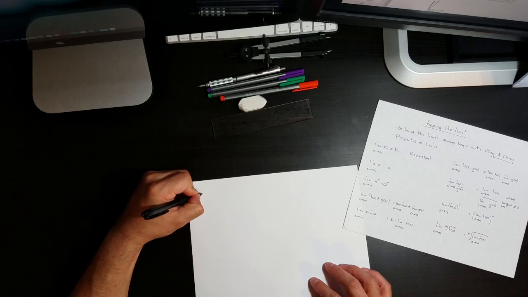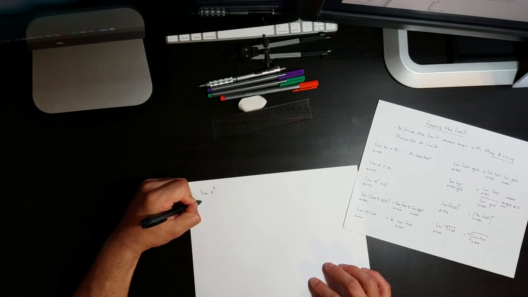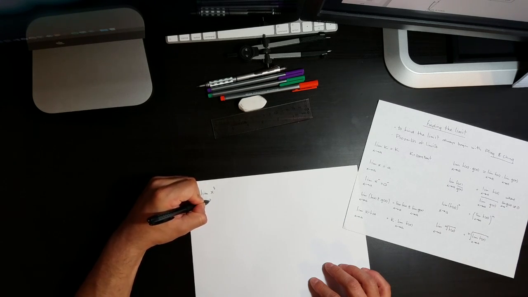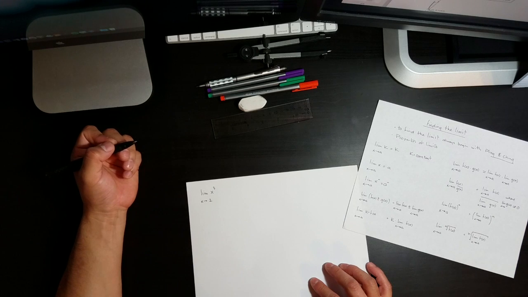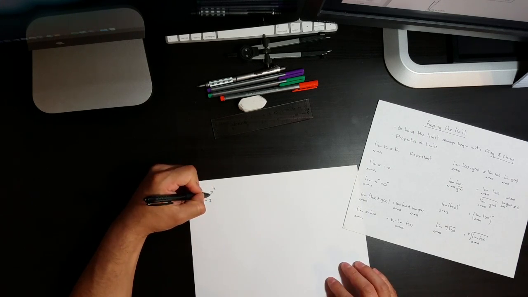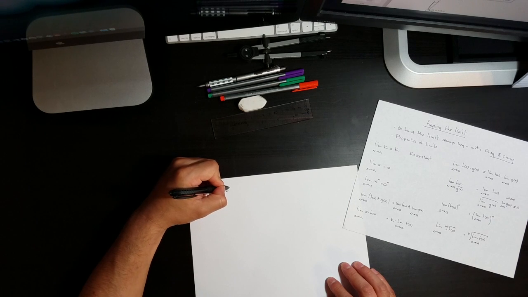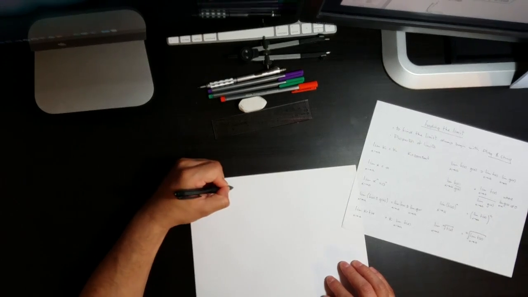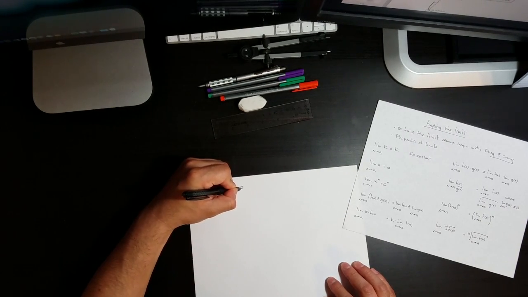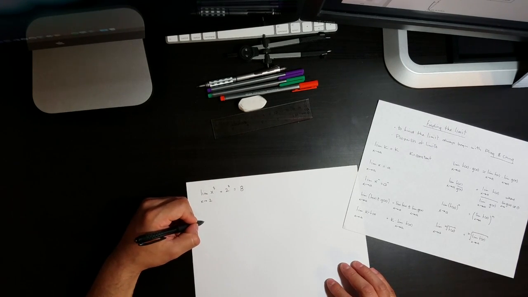Let's say you have the limit of x to the third power as x approaches 2. So just remember that in this case, where you have the power, this will be equal to 2 to the third power. So this gives you 8. Very simple. Let's take a look at another problem.